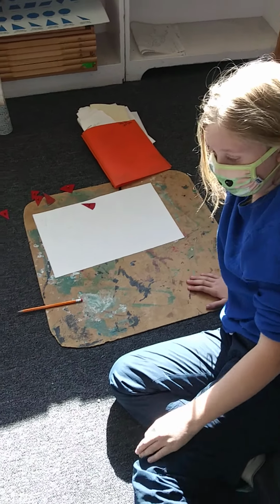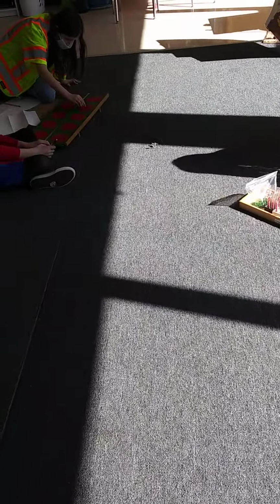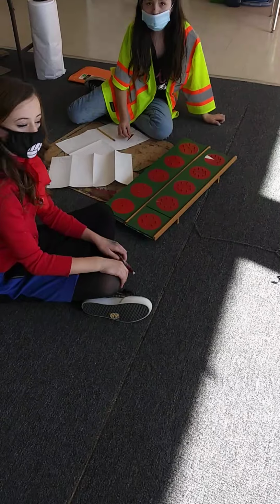Okay. Anybody else? Okay. So that just gives you an idea of the different pieces of work and material that is in the 4th grade.